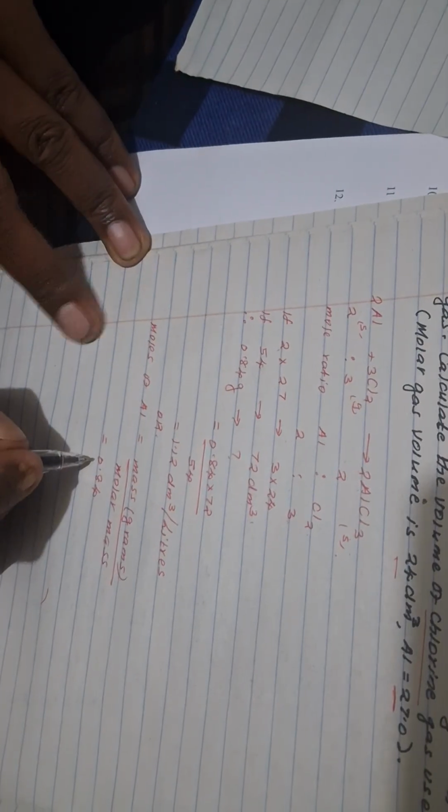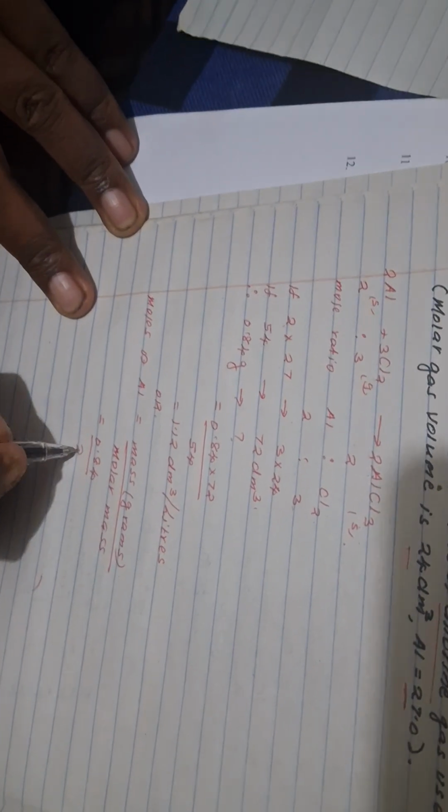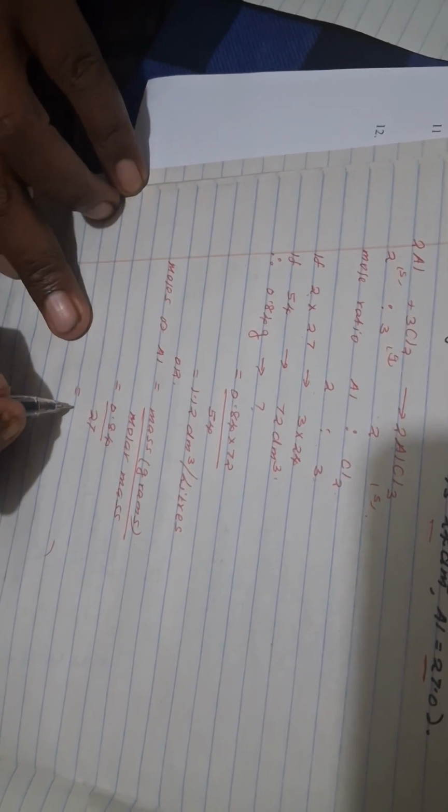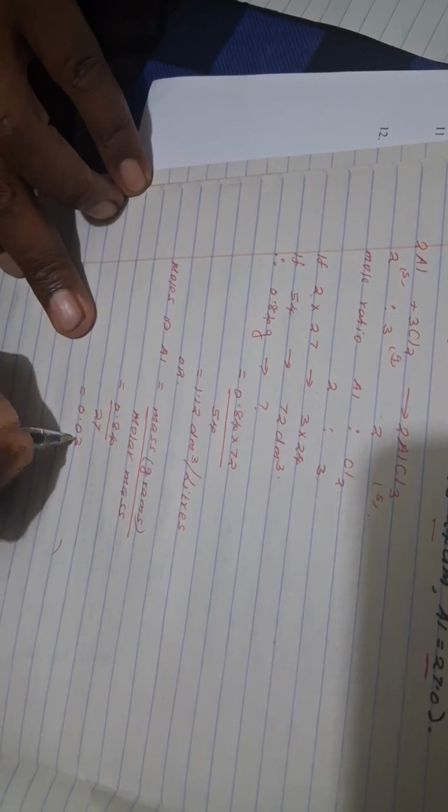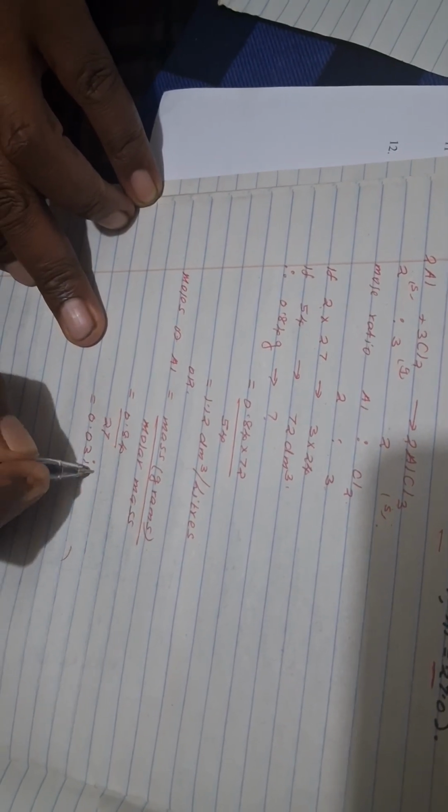We divide by the molar mass of aluminum, which is 27. So the number of moles that we obtain is 0.0311 recurrent.